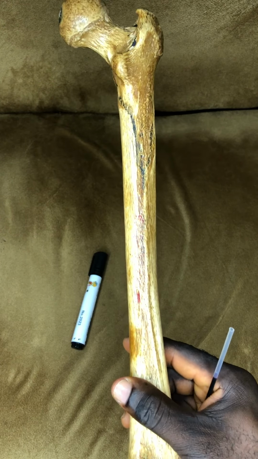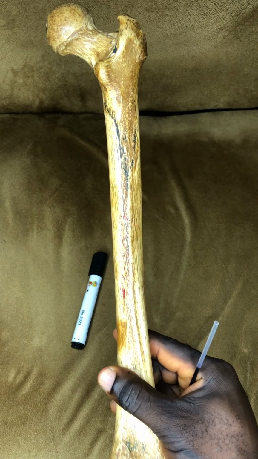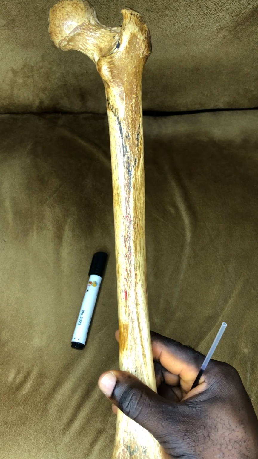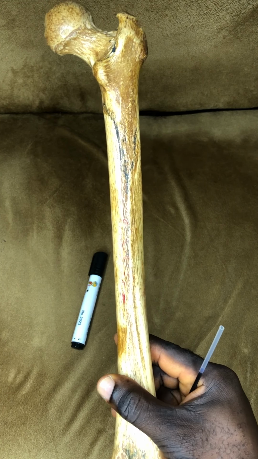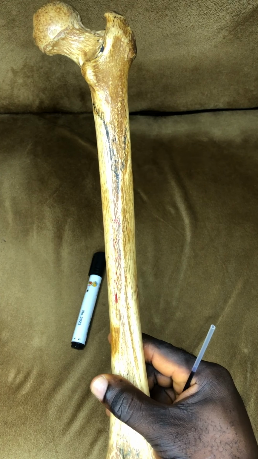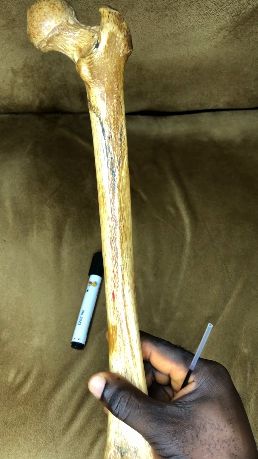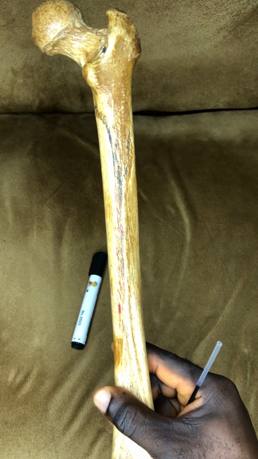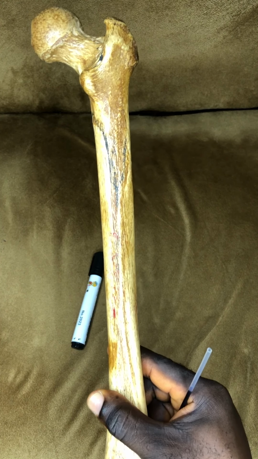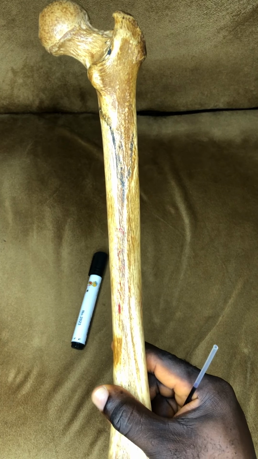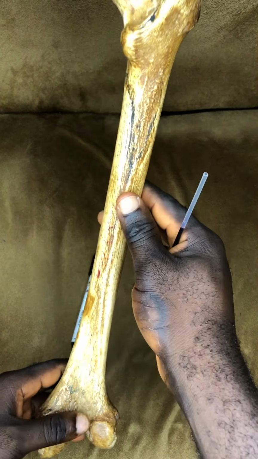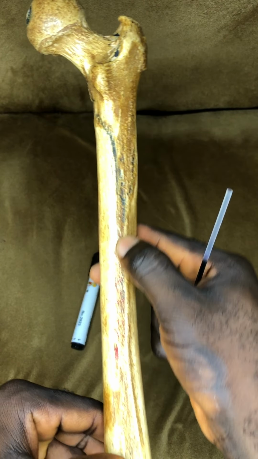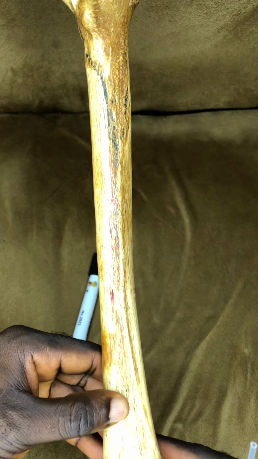Now, on the posterior aspect of the shaft of the femur, there is a longitudinal groove, a longitudinal bony roughened projection, which is called the linea aspera. Linea aspera is a Latin name which means rough line. You can see there's a rough line here. There's a rough line here, a purely rough line in this manner. Look at it here, right?